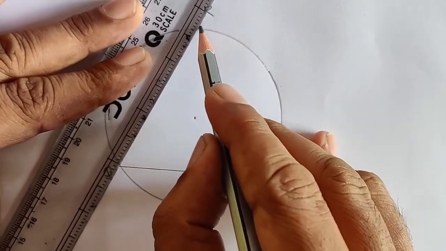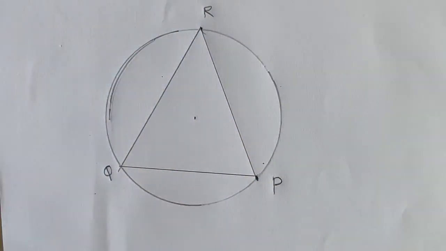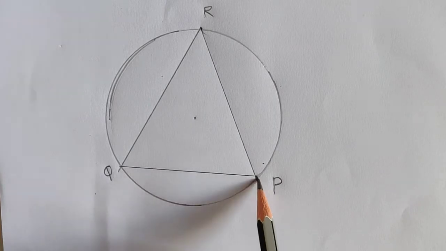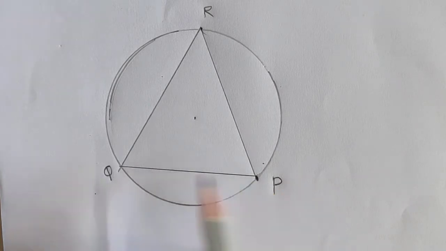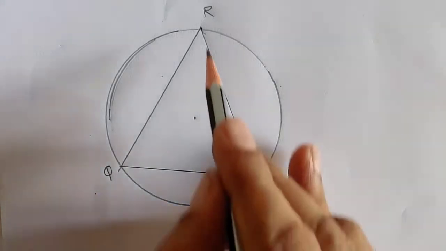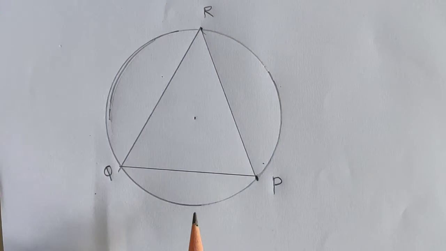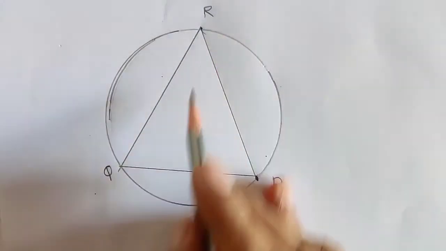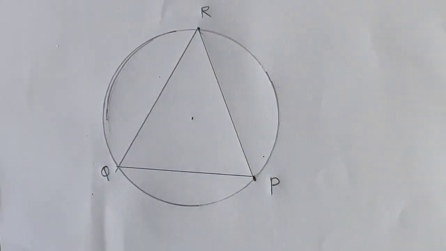So whenever we are drawing without using center, first take point P, then draw chord PQ, any chord PQ, and take one point opposite to that chord R and complete that triangle PQR.